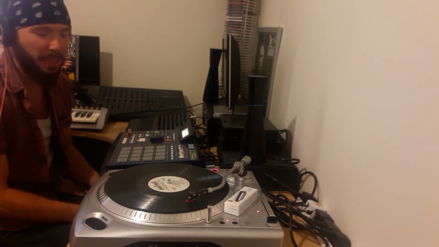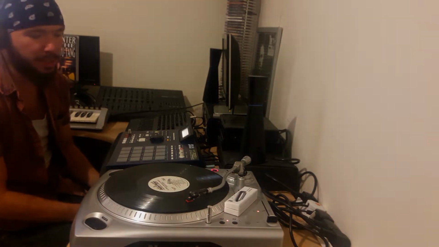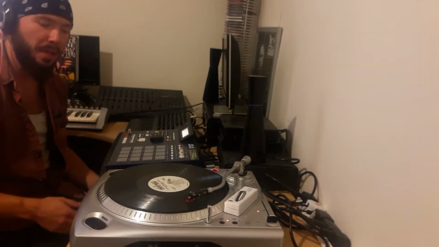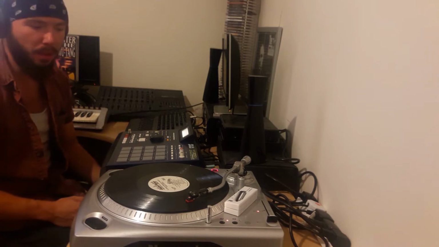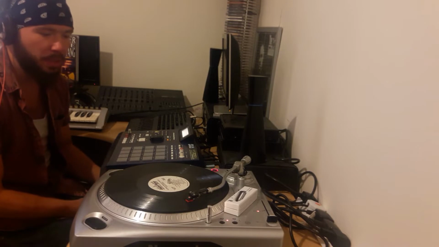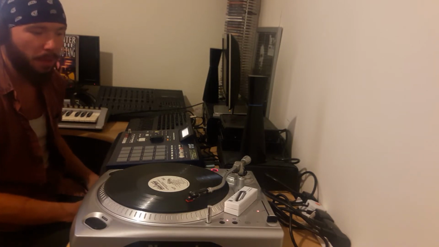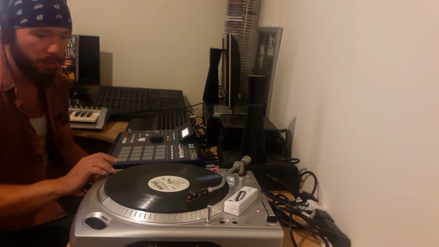So I'm going to start with a classic break. See if you know what it is. It's been used countless times, but it's a great break to chop up. There's a few unique little drum fills that stand out, and I've actually used this before, so I'm familiar with it. But it's one I want to use today. I'll let you hear it. You probably recognise it from many a record.